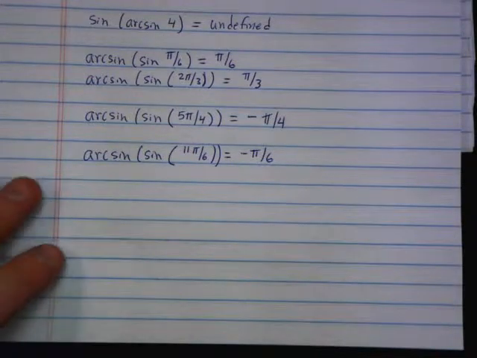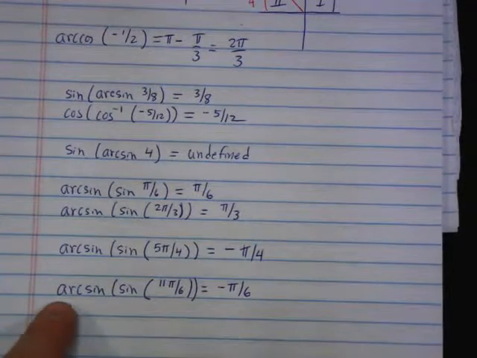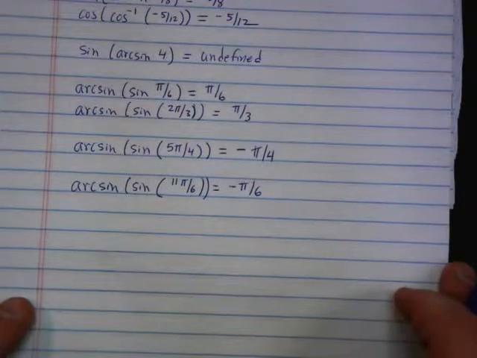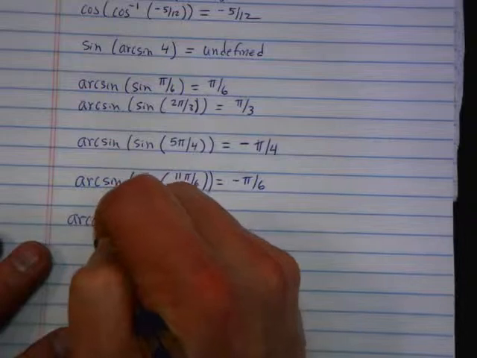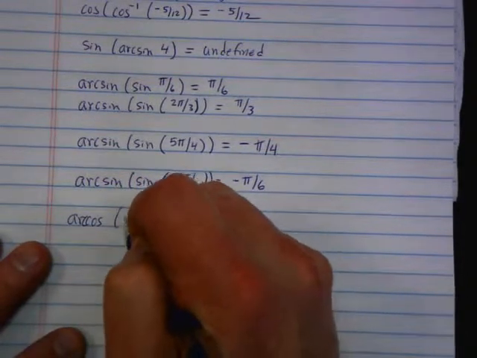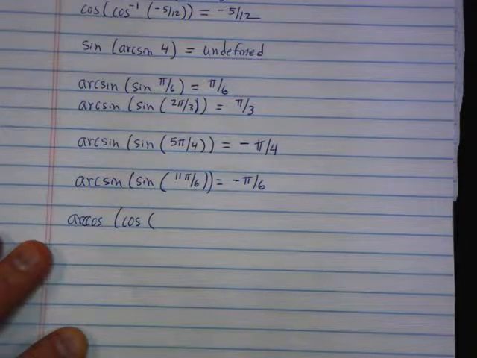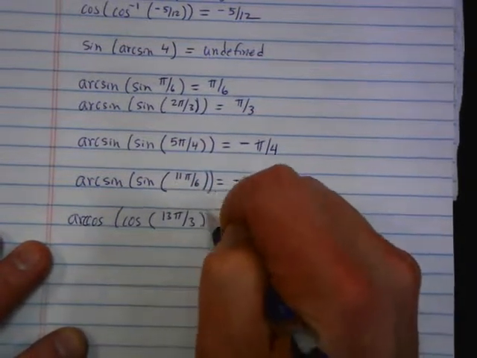How about, which way do you want me to start? Do you want me to put cosines first or arc cosines first? Does it make a difference? It's a huge difference. So arc cosine. Let's go arc cosine. So we want the arc cosine of the cosine of, give me an angle that you like. 13 pi over 3. 13 pi over 3. You got it.